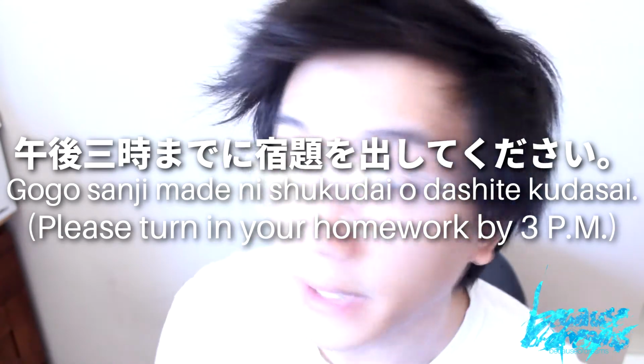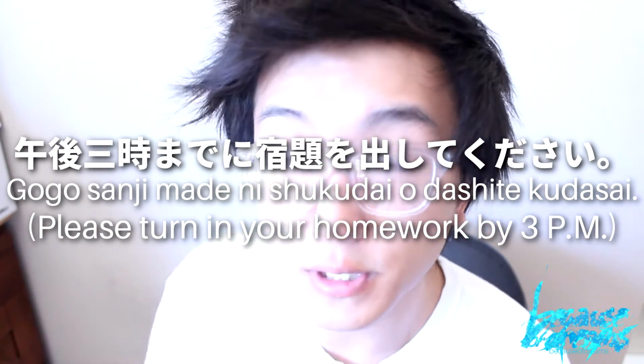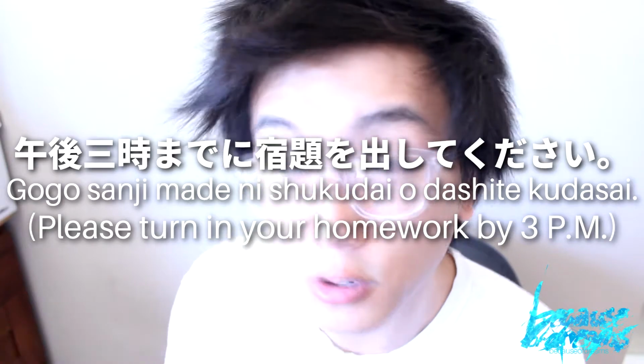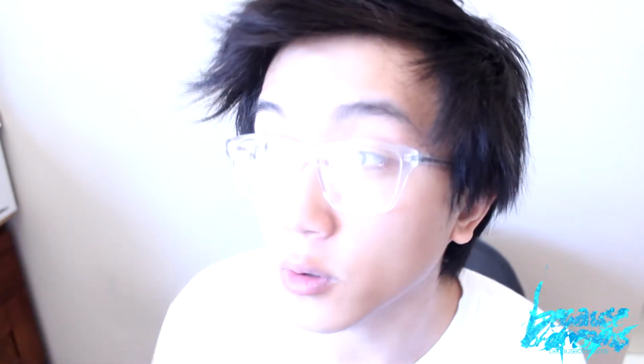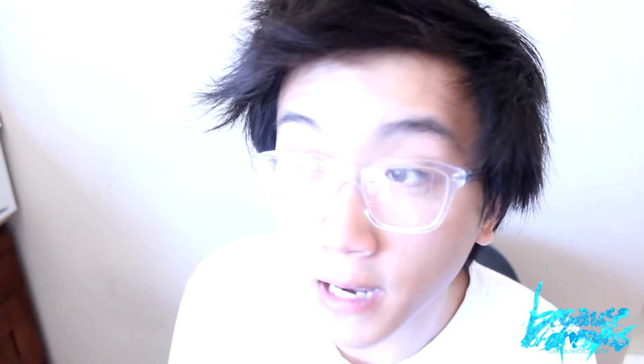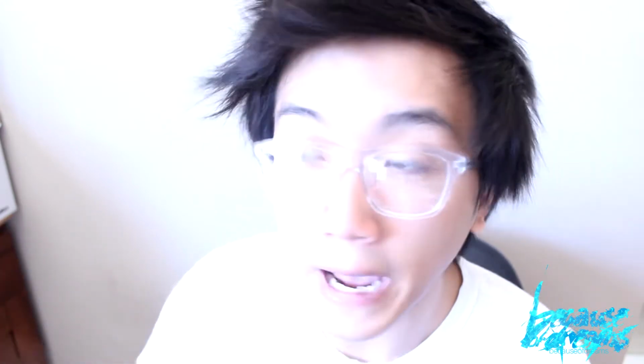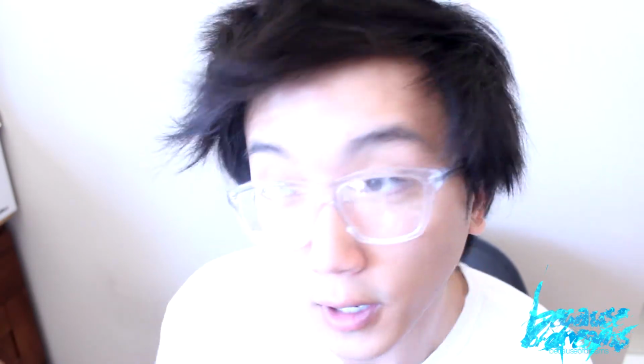And then of course we add that to the first part of the sentence, which is gogo sanji made ni. So please turn in your homework by 3 p.m. So yeah, it's pretty simple to see how this grammar pattern is working here. We just add made ni after the event or the indication of time that we want it to apply to. So by blank, and we just choose whatever we want for blank, and then after that we can do whatever action that needs to be done or is done or whatever. So let's move on with another example.